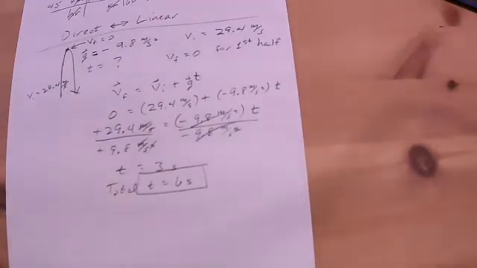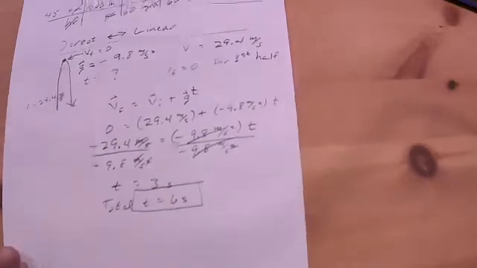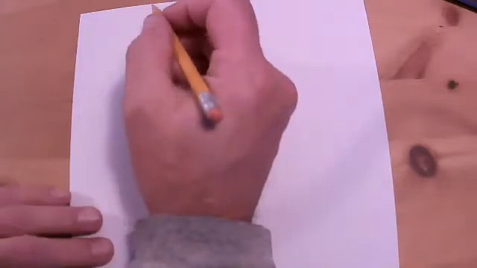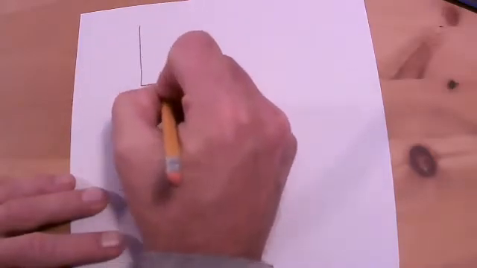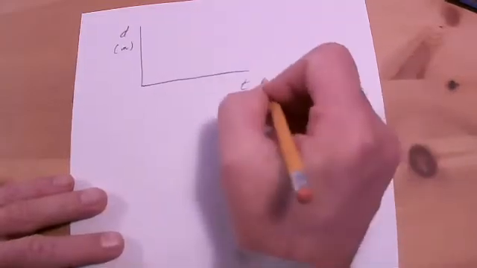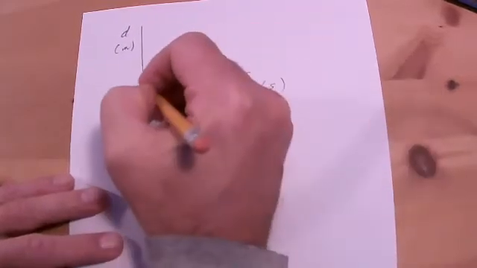All right, now number 8 talks about a distance time graph. Distance time graph, so like D versus T. Let's say the distance is measured in meters and the time is measured in seconds.